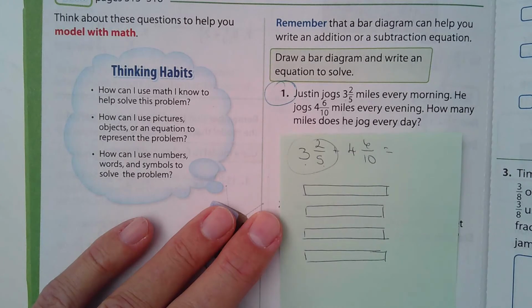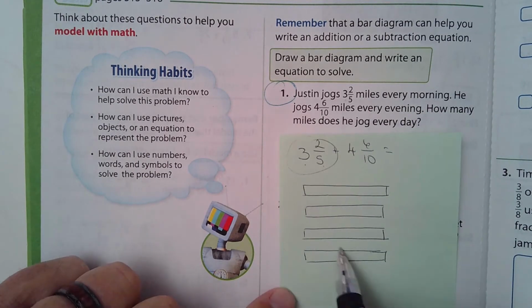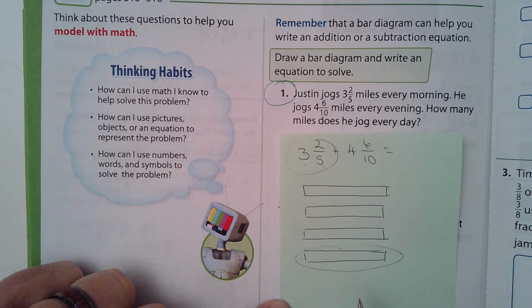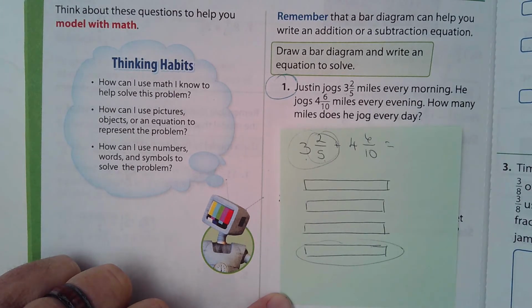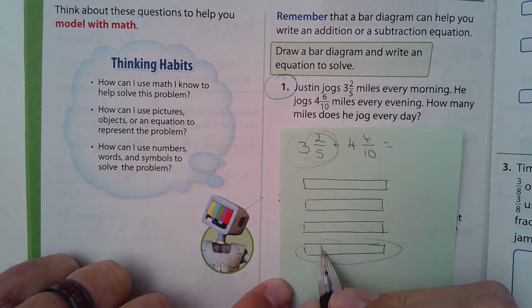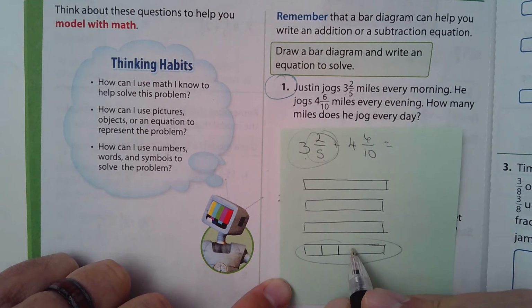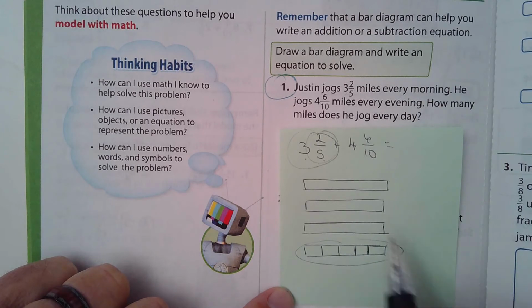Okay, and then 2/5. So what would I have to divide this last bar into if I'm representing 2/5? Yeah, into fifths. So this needs to be in 5 parts. Here's 1, 2, 3, 4, 5. Okay, so that's 3 2/5.